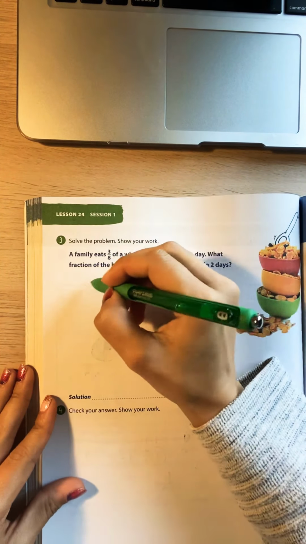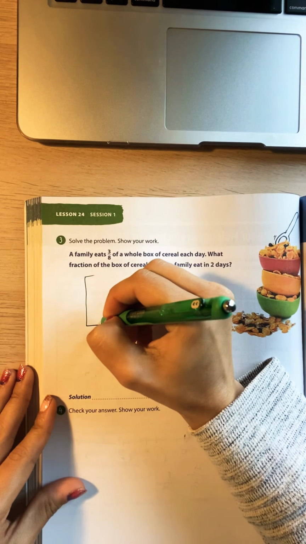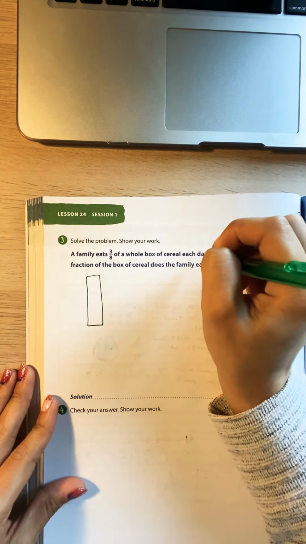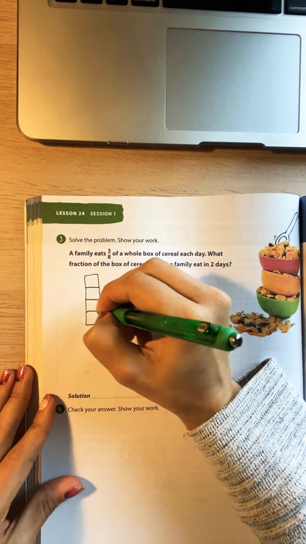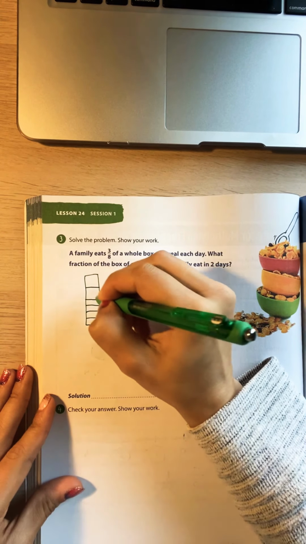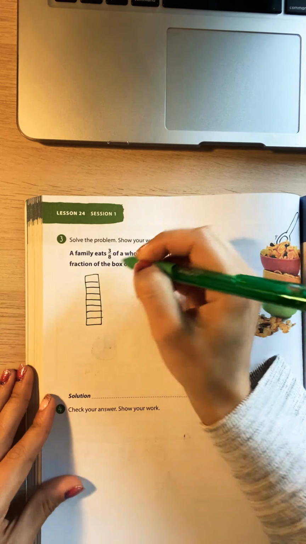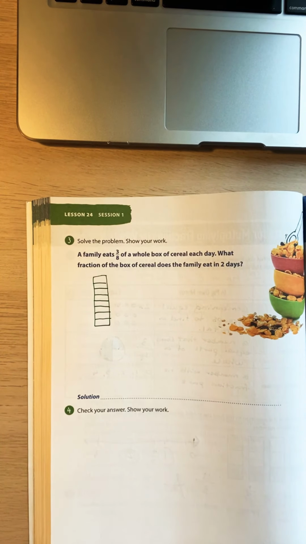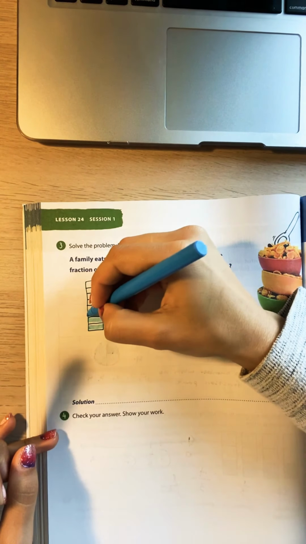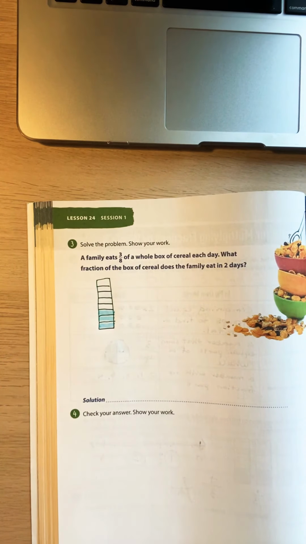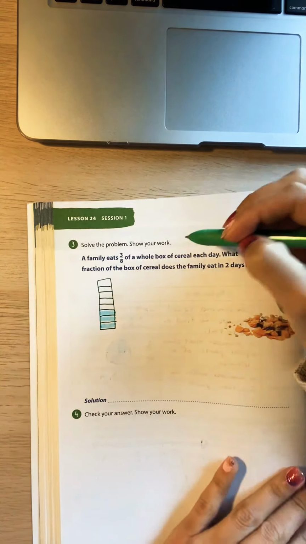So 3/8 of the box is what they eat in each day. So every day this family eats 3/8 of a box of cereal. Okay, so there's eighths. I'll color in my 3/8 part. Okay. And then what fraction of the box of cereal does the family eat in 2 days?